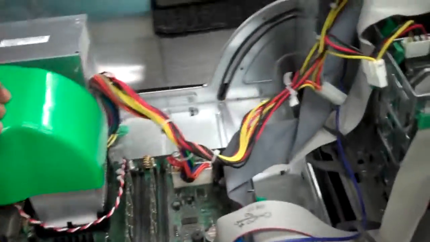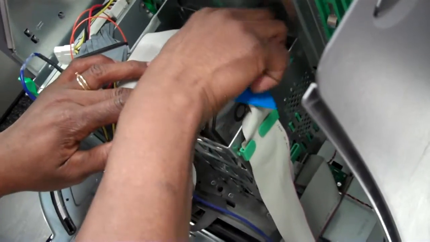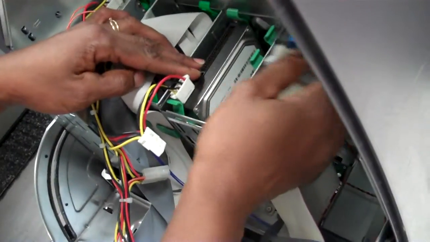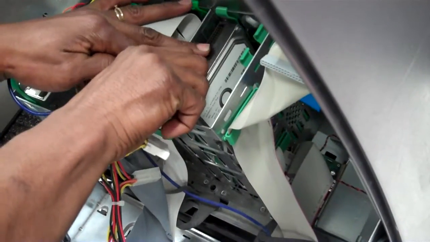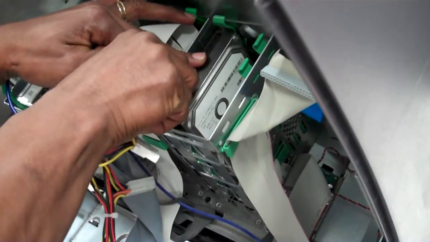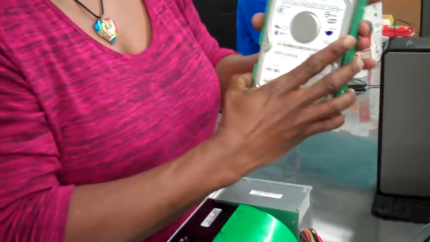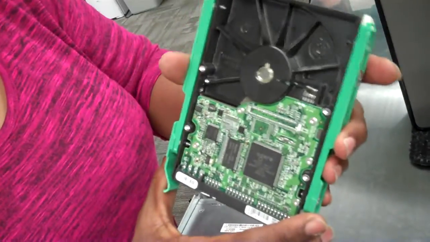Next, we're going to address some of the storage drives. The first one we're going to look at is the hard drive. The first thing we need to do is disconnect the cables. So I'll pull out this ribbon cable, and then this connector, which is not going to be gentle with me. Now we will lift out the hard drive unit. On the other side, there's all the circuitry that you don't need to touch with your bare hands.